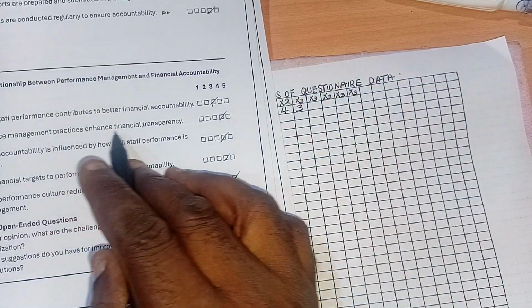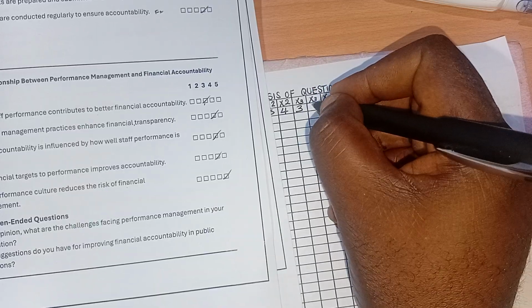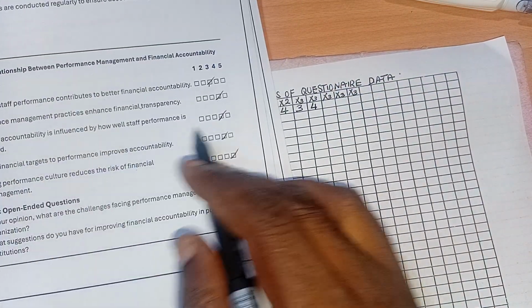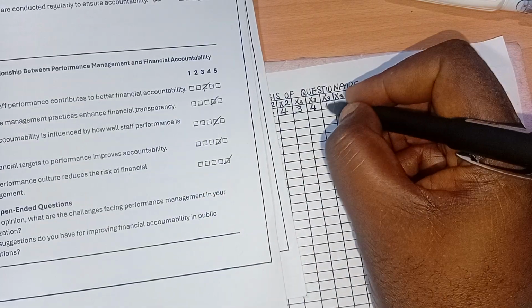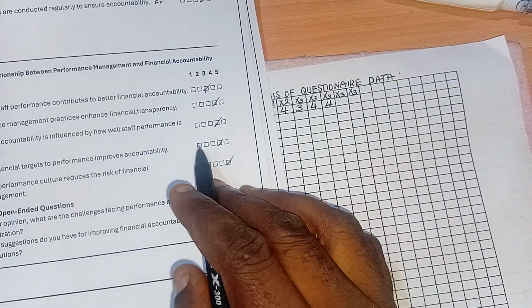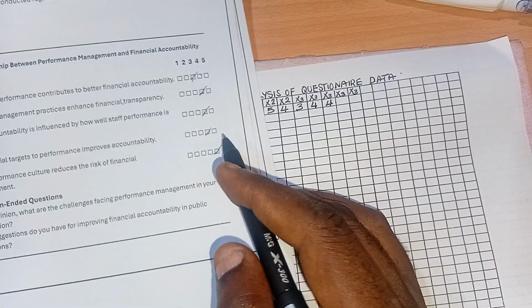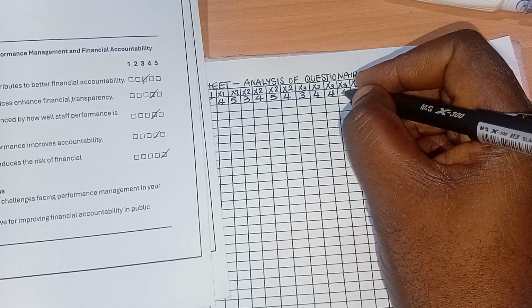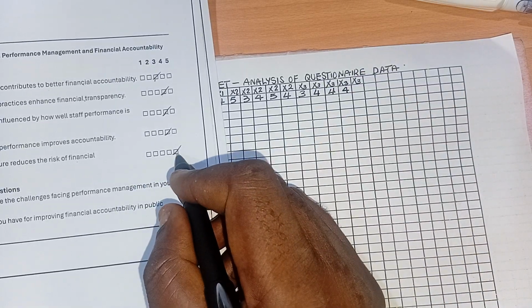Performance management practices enhance financial transparency. That is 4. 1, 2, 3, 4. The next one is 1, 2, 3, 4. You write 4. The next one is 1, 2, 3, 4. Okay, class. Right. 4.